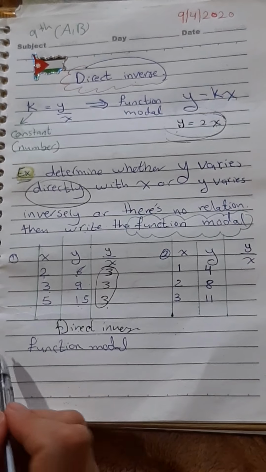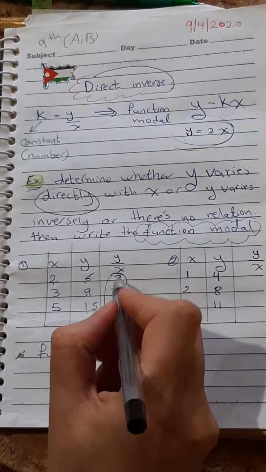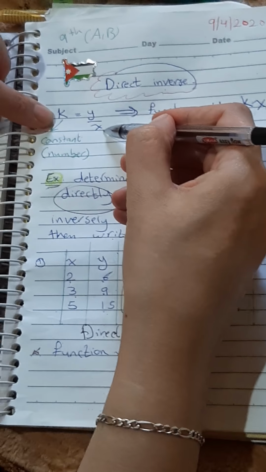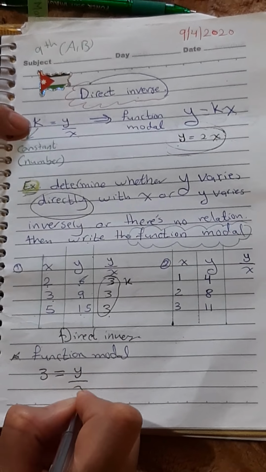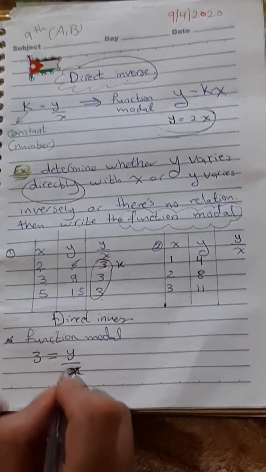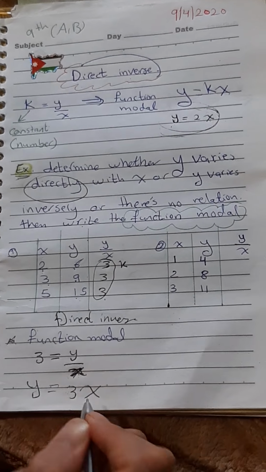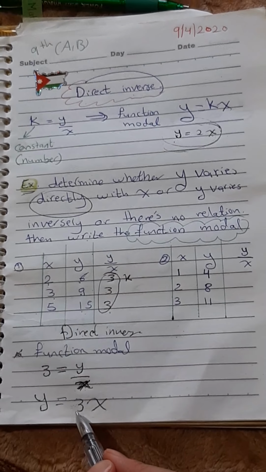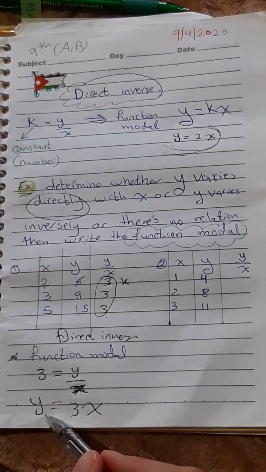Now, here you need to write the function model. Here 3 is k. Look, I divided y by x, so k, which is 3, equals y out of x. So here 3 times x, meaning y equals 3x. So it's a direct variation. If you multiply all the values of x by 3 you will get y. So yes, the relationship between x and y is direct variation.